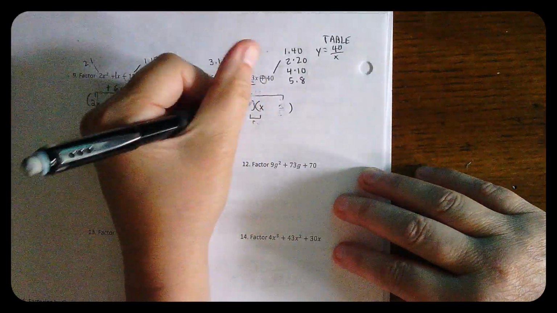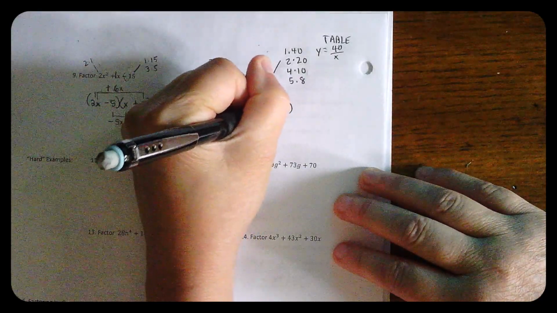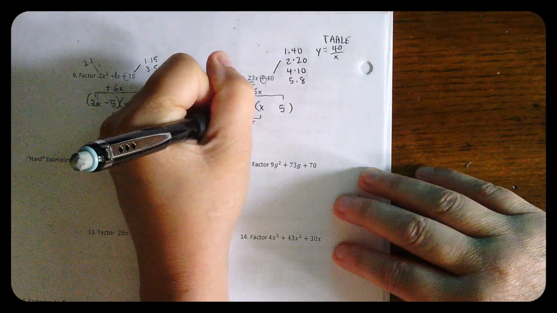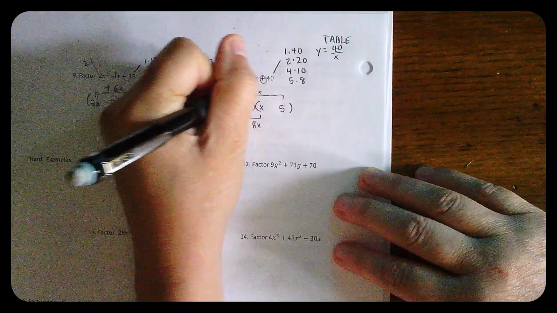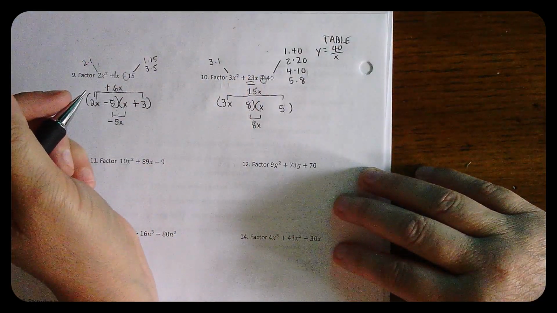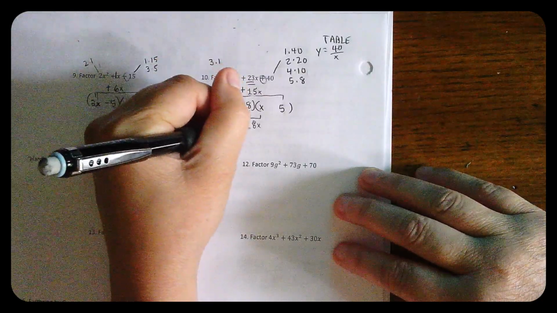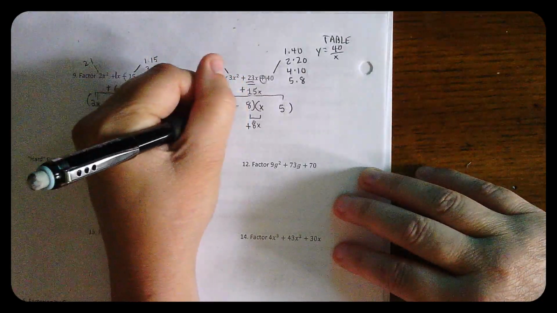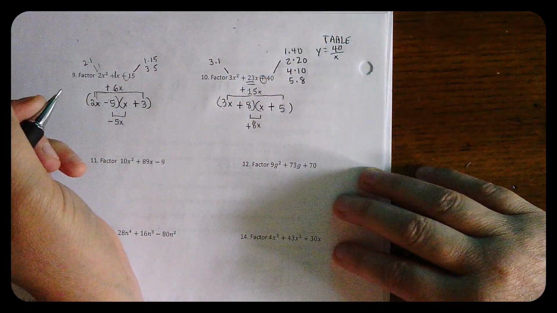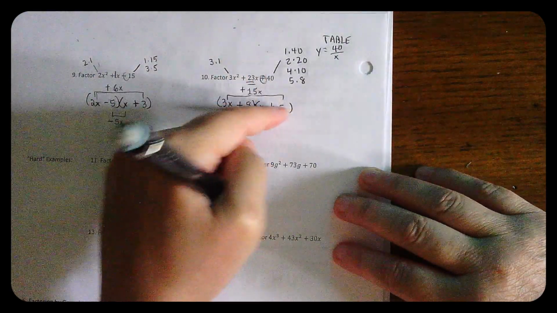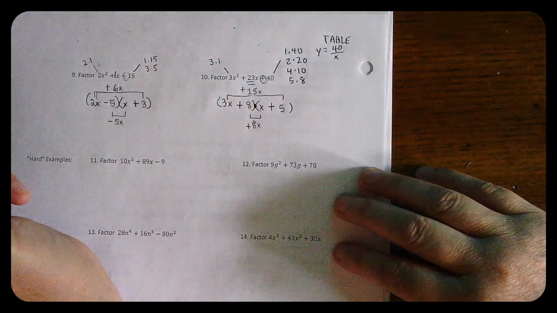Let's switch it up and try 8 and 5. 3x times 5, that's 15x, and 8x. Do they add to be 23? Yes, they do. So you want them to be a positive 23, so plus 15 plus 8x, so this one's a plus plus. 3x plus 8 times x plus 5, it is now factored. Expressions written as a product.